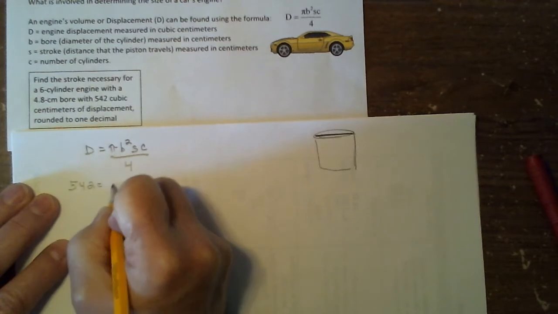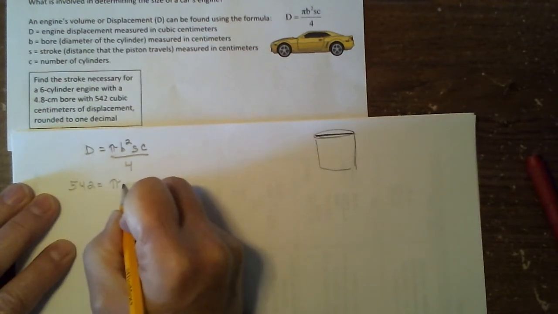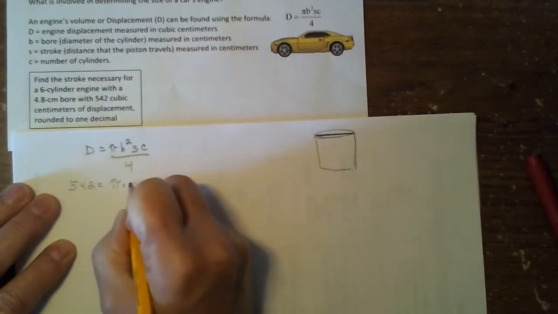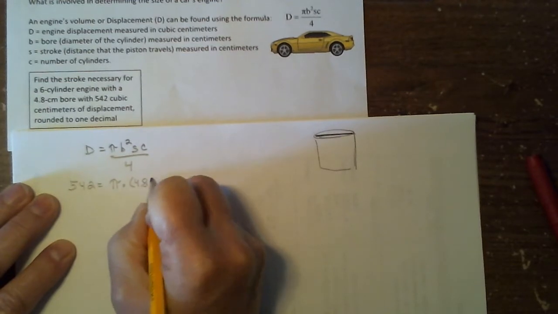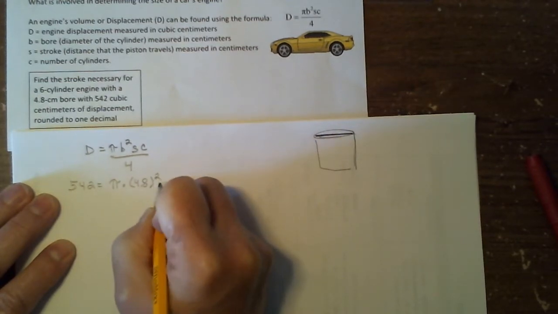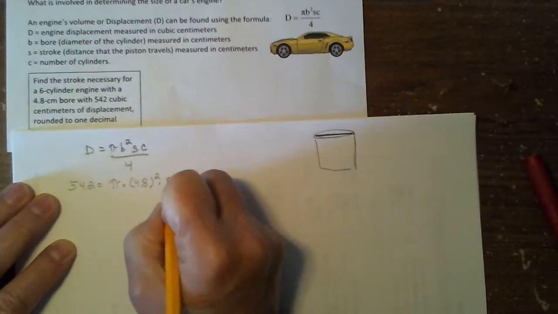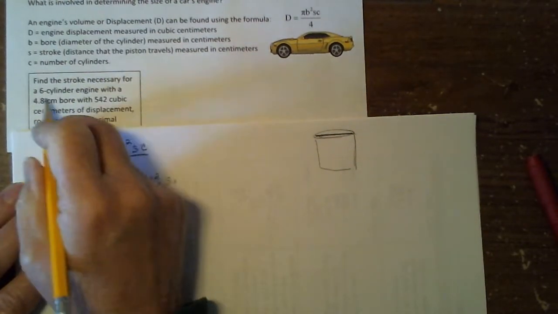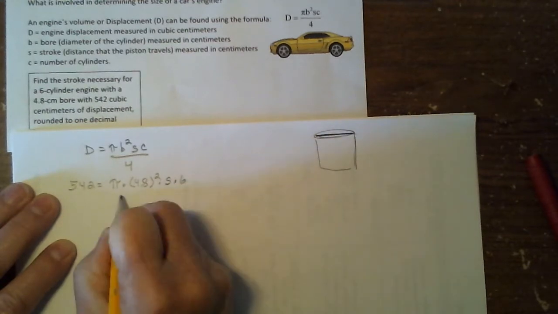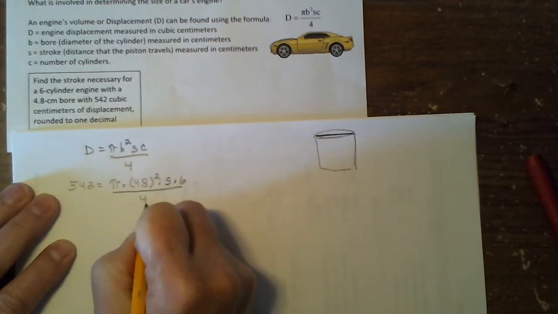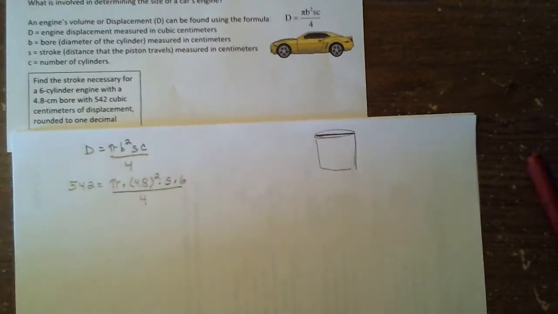542 is equal to pi times the bore, which is 4.8, and I'm going to put that in parentheses just to make it look clean, times the stroke. Well, I'm looking for the stroke. It says find the stroke. Times the number of cylinders, and the problem says I have a 6-cylinder engine, and this is all over 4. So I've substituted everything in there real pretty, nice and clean.